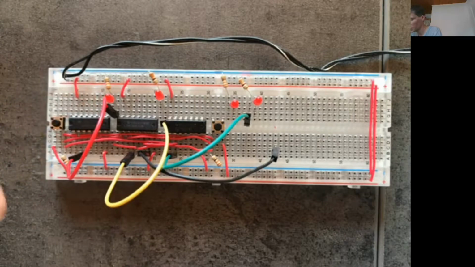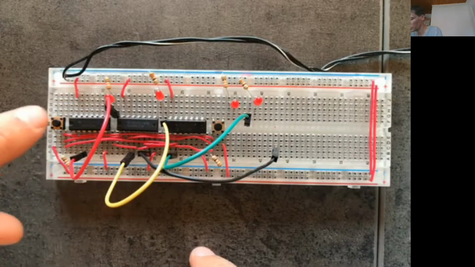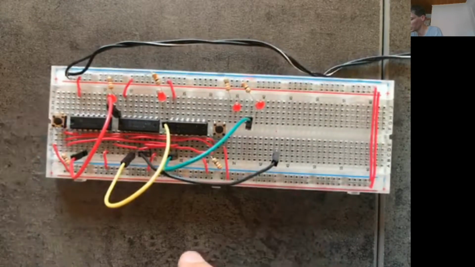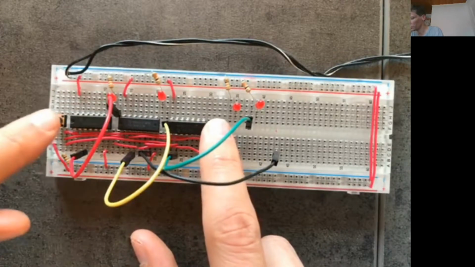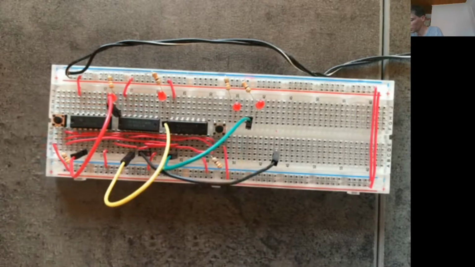If everything is correct, this light should only go on if I give input to both. If I only push the first button, nothing should happen, which is the case. If I only push the second one, nothing should happen. But if I push both of them, as you see, the light turns on. So this is an AND gate.